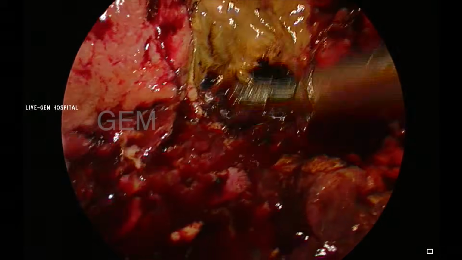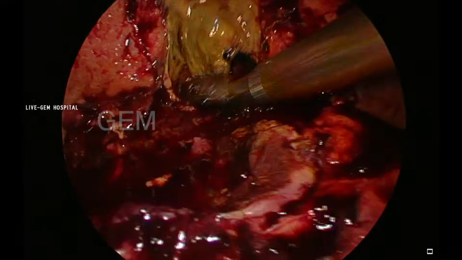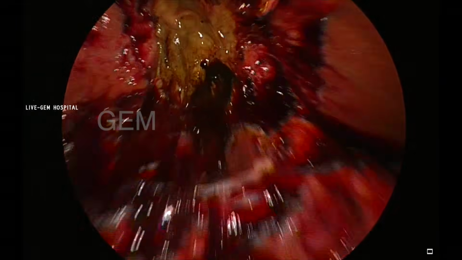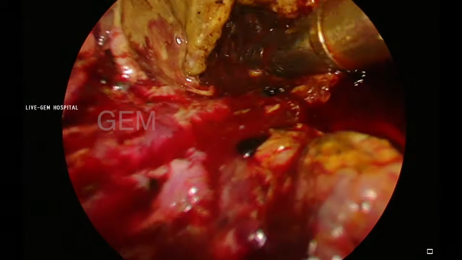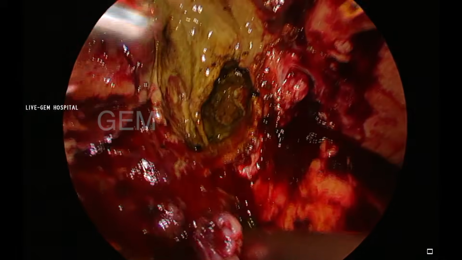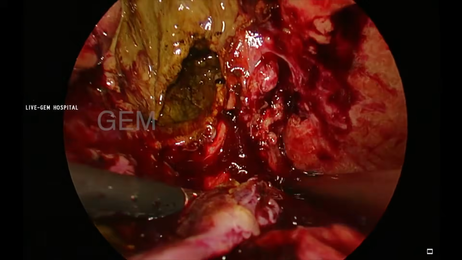So I'm using the stone holding forceps now, 10 mm size, and the suction nozzle, 10 mm. So I am using both alternately. Once the stone is completely taken out, then we can go for the gallbladder dissection.